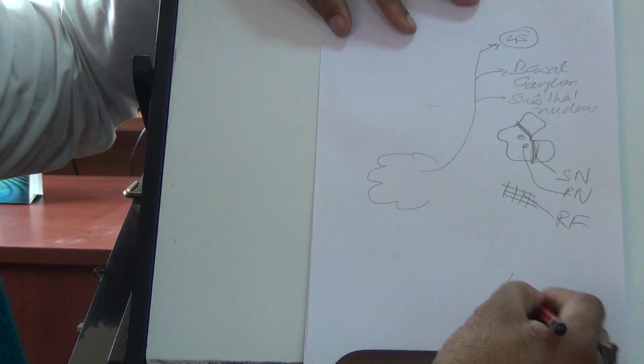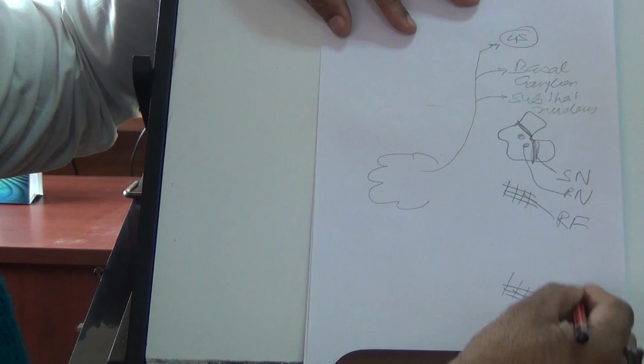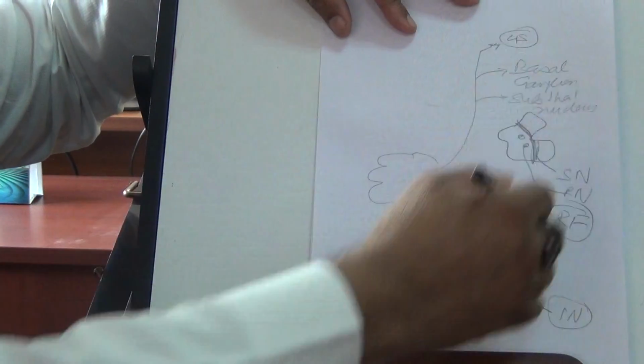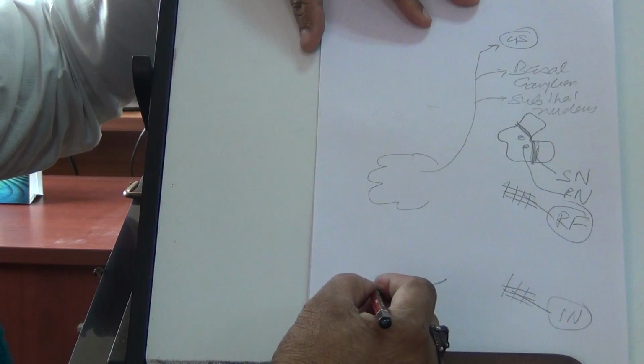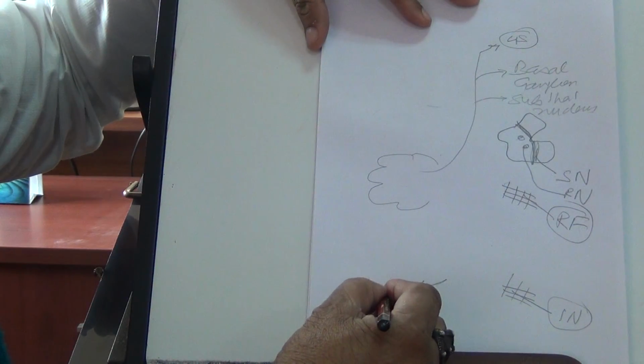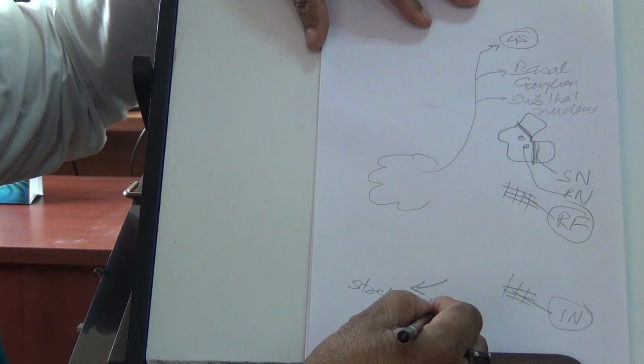By all these centers, they control what is called the stretch reflex.